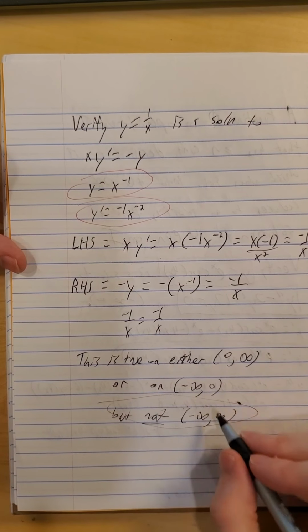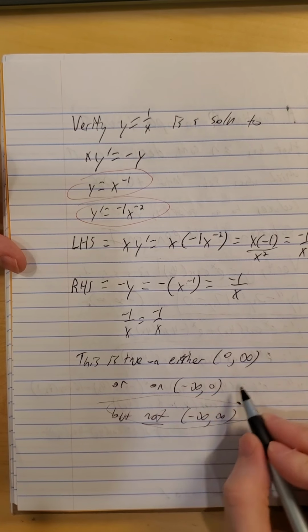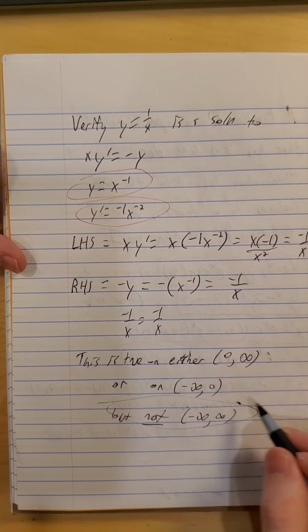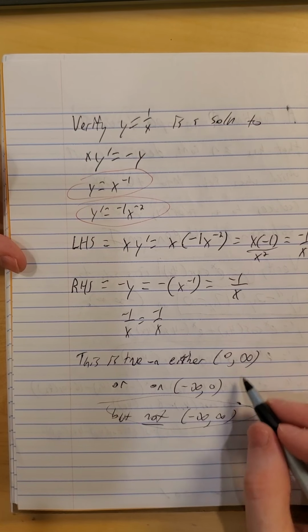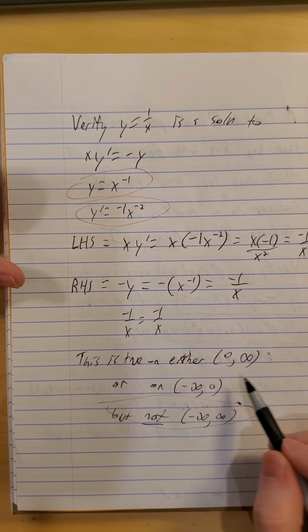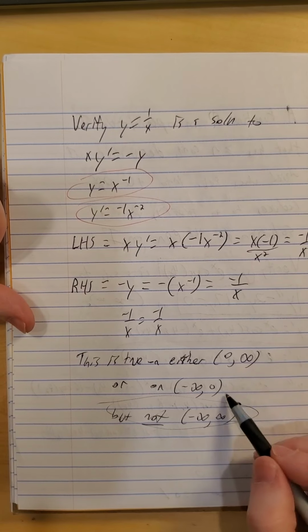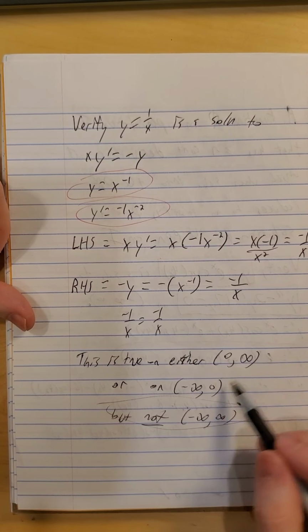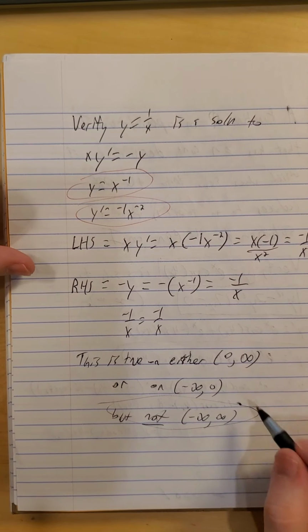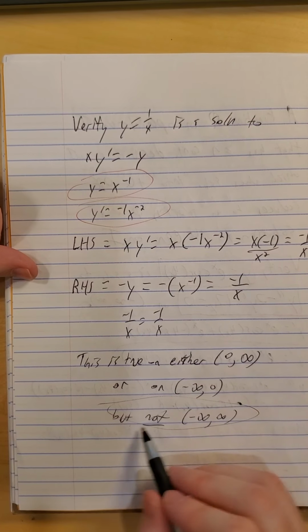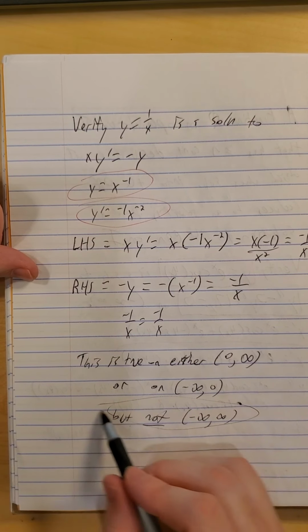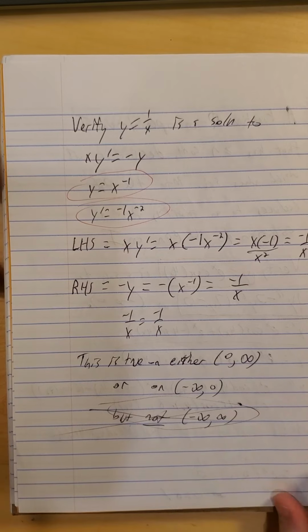We usually wouldn't write this last part. We would just pick the largest interval where we do have a true statement. In this case, they're both the same, so either interval would be fine. I couldn't just say this is true everywhere. I can't say that it is on negative infinity to infinity.